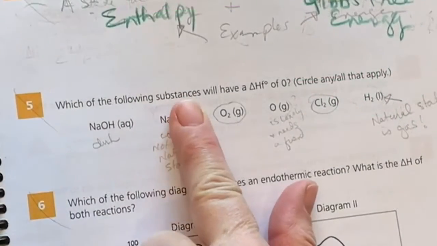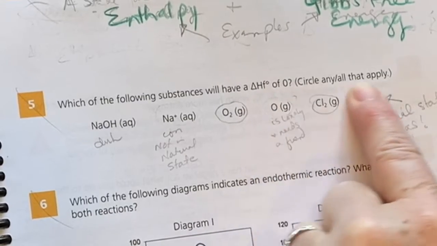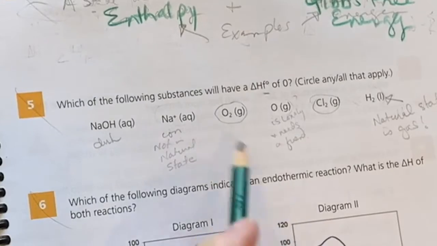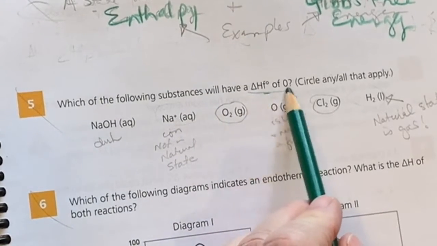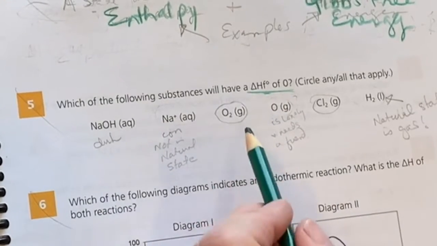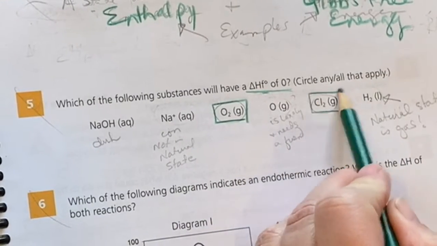Which of the following substances will have a delta H degrees of 0? Circle any and all. This is at formation. That F means formation. Well, we know that the only delta H of formation of 0 will be things that are already formed. So O2 is already formed and Cl2 is already formed.